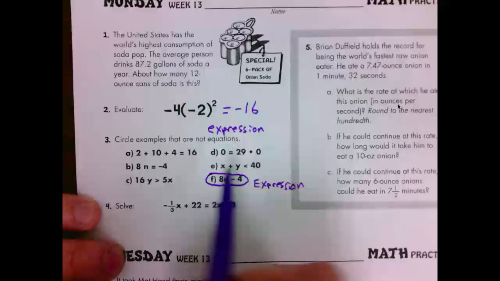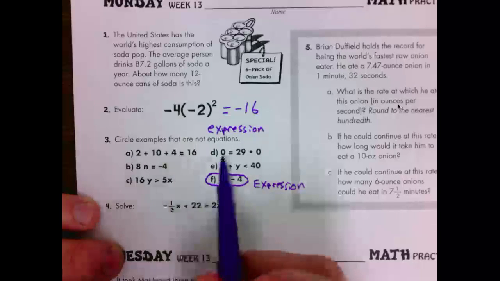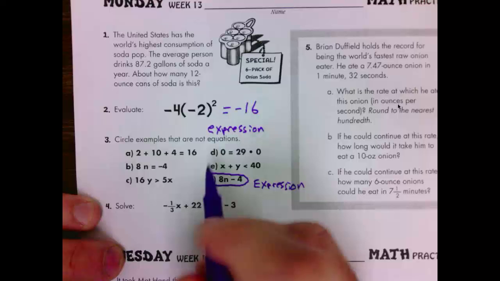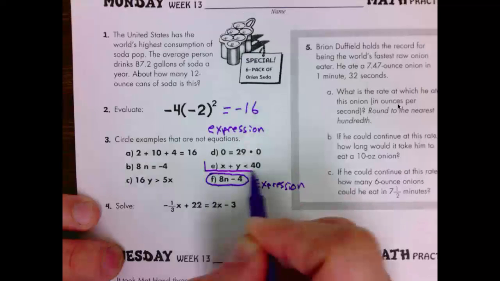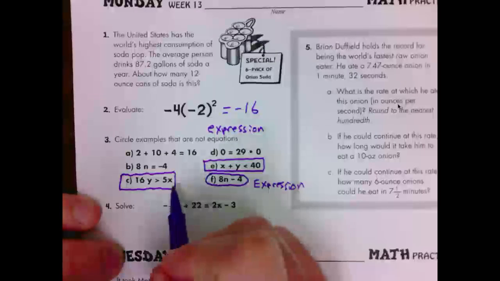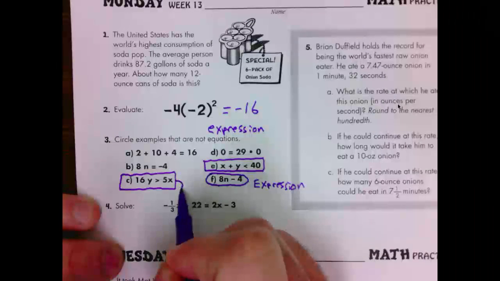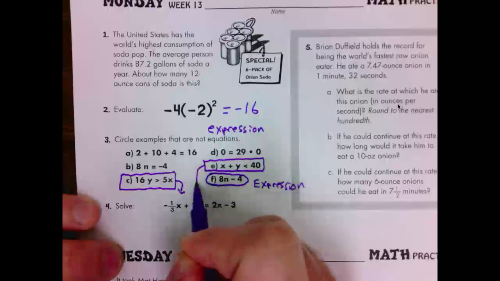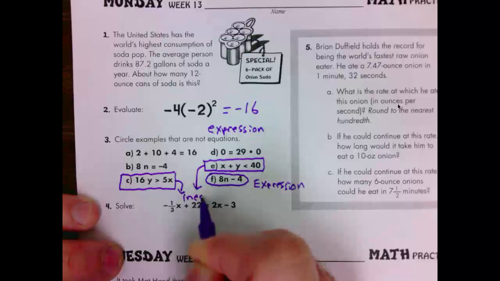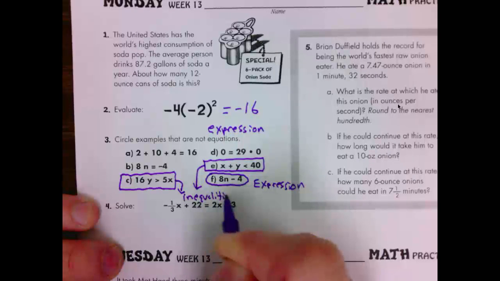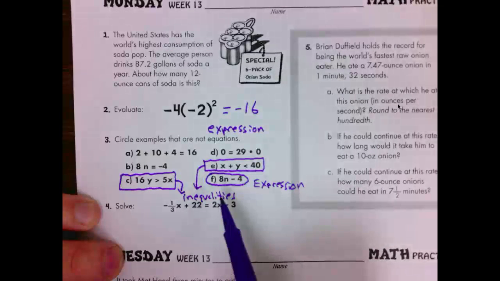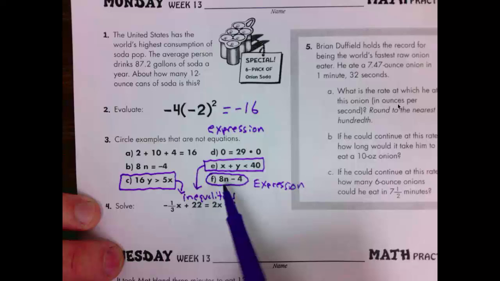we see that A has an equal sign, D has an equal sign, and B has an equal sign. But also E and C do not have equal signs. These have a greater than and a less than. We call those inequalities. So these two statements are also called inequalities. Therefore, E, C, and F are not equations. F is an expression, E and C inequalities.